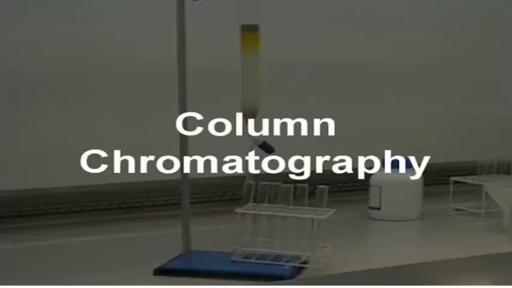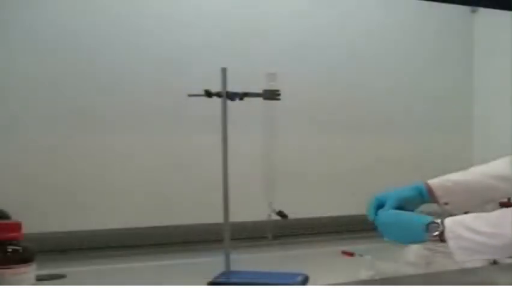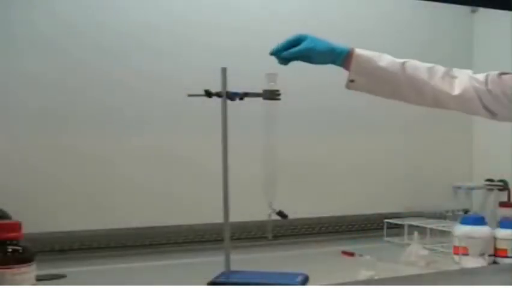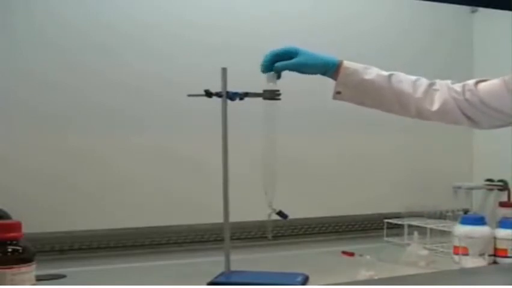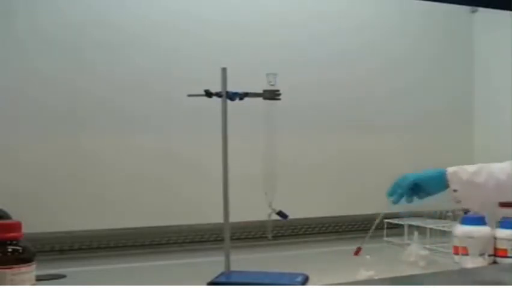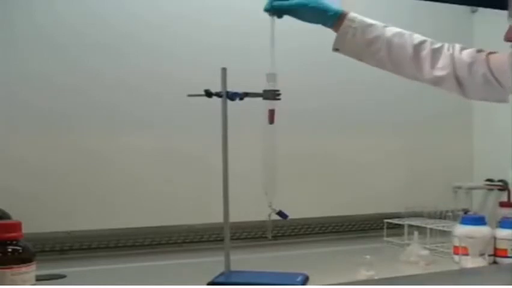This video outlines a method for carrying out column chromatography. You may be given slightly different instructions when you do this in the lab, but the principles will be the same. First of all, a small piece of cotton wool is placed in the bottom of the column to prevent solid material from going into the tap. Different columns may have different types of tap, but obviously the idea will be the same.